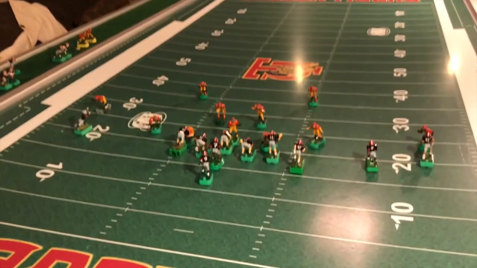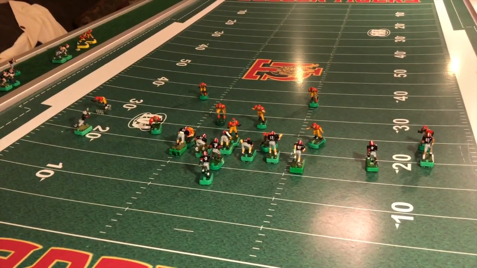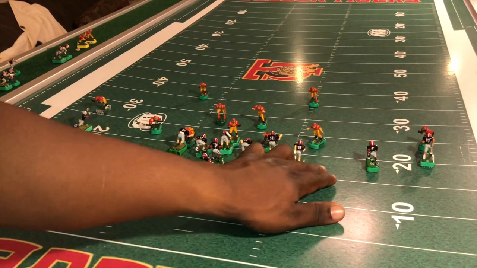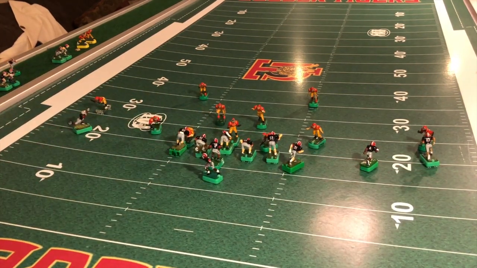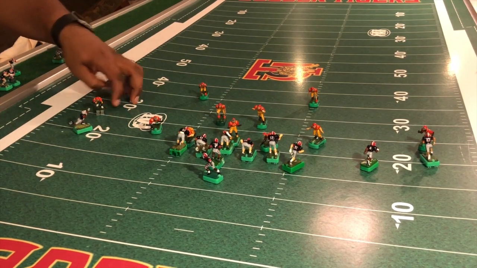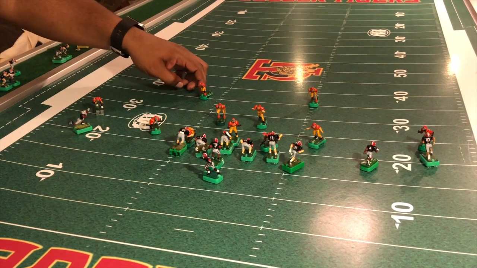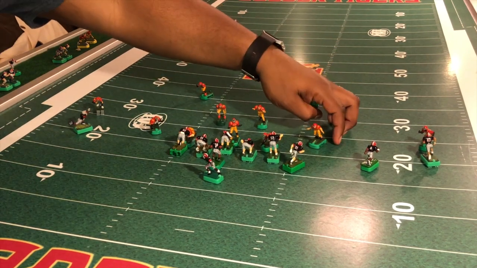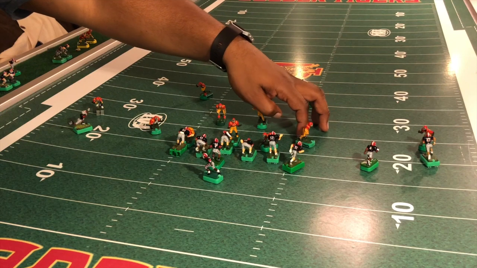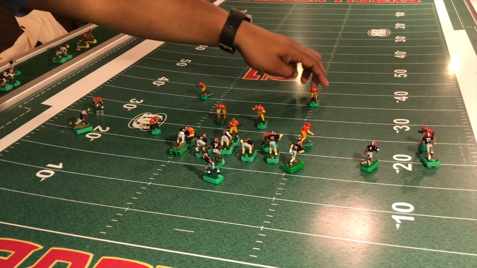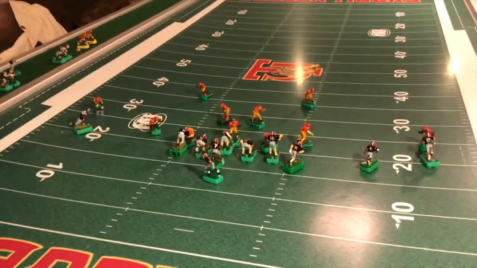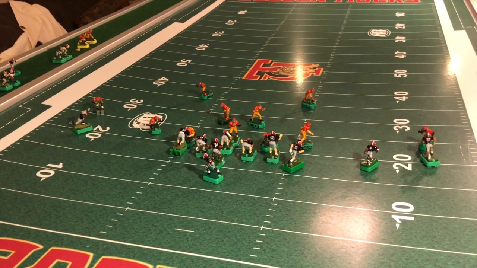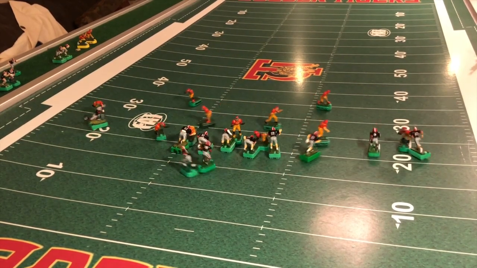All right, so we're going to take our snap. And again, guys, this is a pass play. To keep things standard, I'll just direct my guys to run routes. Watch that X route over there now. I see it. All right, here we go.